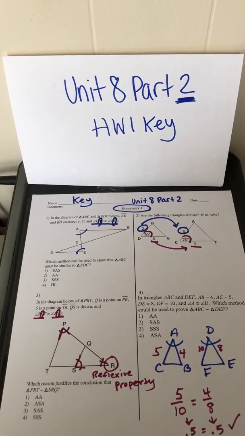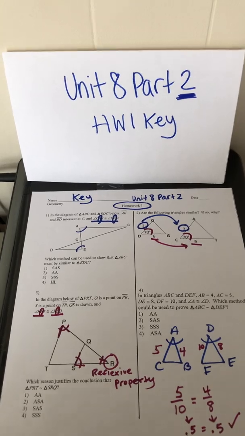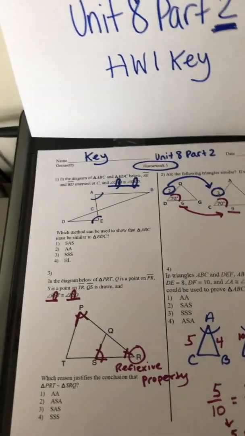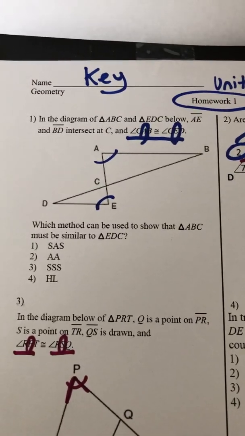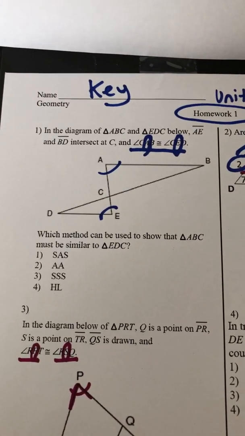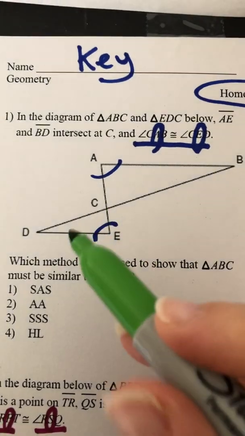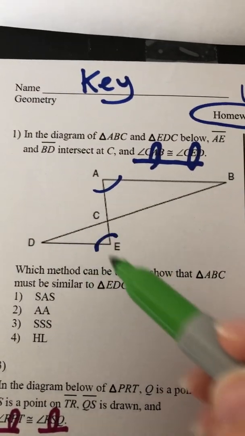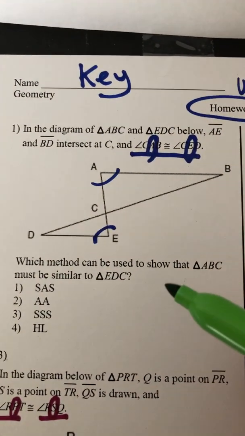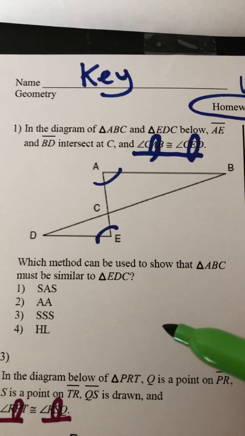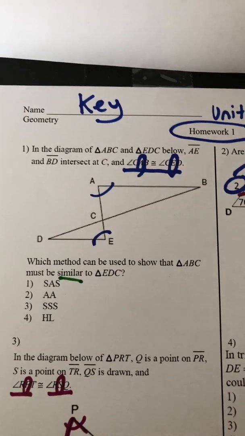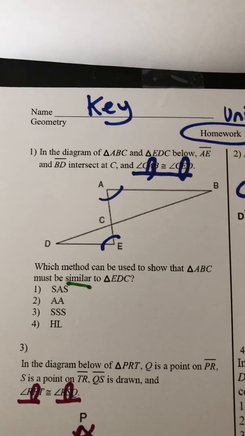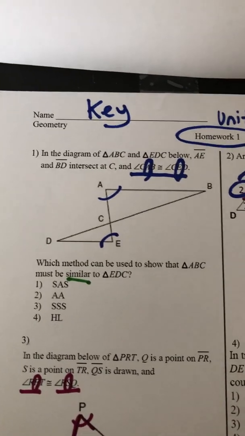This is the Unit 8 Part 2, the brand new unit, Homework 1 Key. So if you take a look at question 1, I've already marked in the angles that they gave to us that were congruent. Please make sure you look at that vertex angle, CAB and CED, those are the angles that are congruent. And we're looking to see which method can be used to show that triangle ABC must be similar to triangle EDC. So if you take a look, that's only one pair of angles. We need to find another pair.